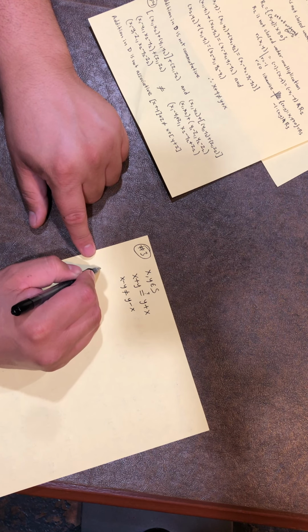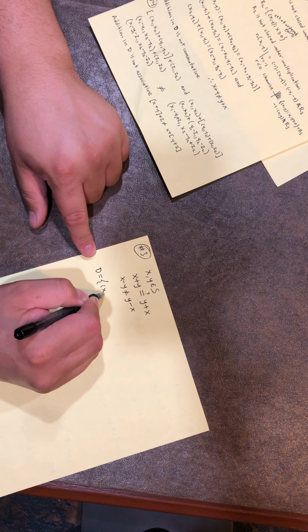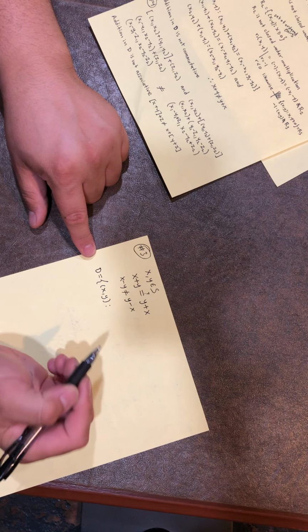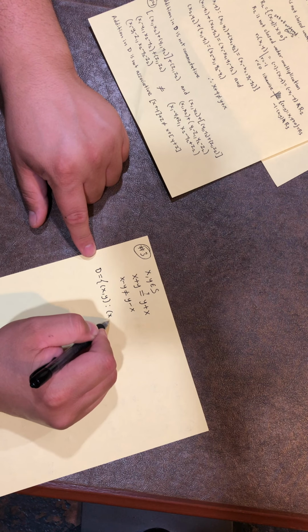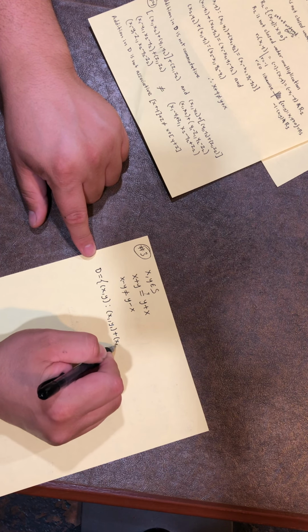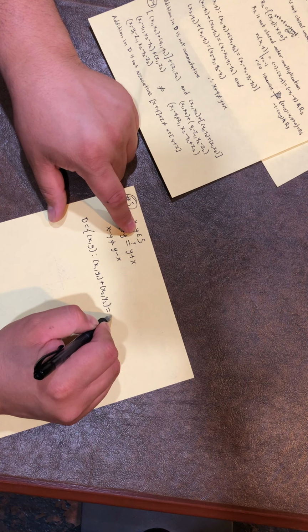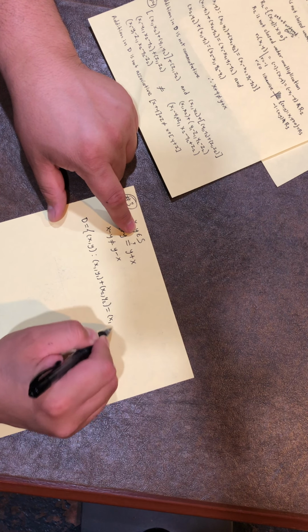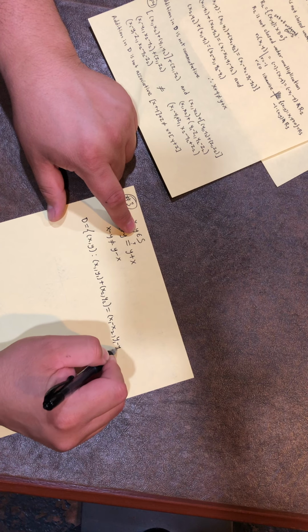Let's have a set D, for difference, be the set of all ordered pairs X and Y, such that if you had two members, let's say X sub 1, Y sub 1 added to X sub 2, Y sub 2, you are going to get X sub 1 minus X sub 2, comma, Y sub 1 minus Y sub 2.